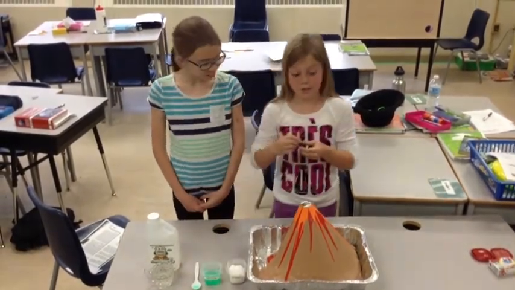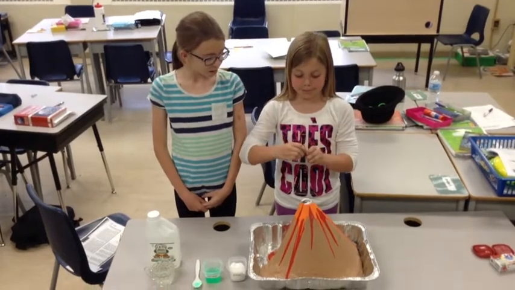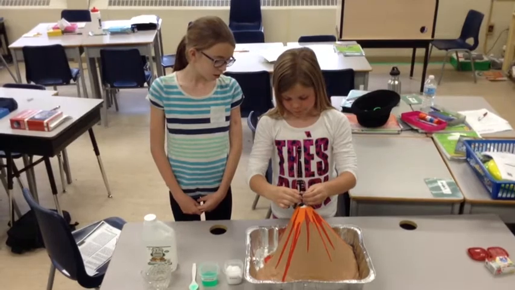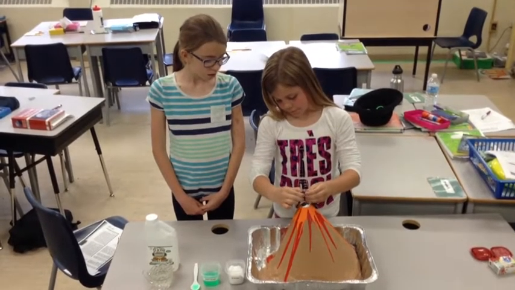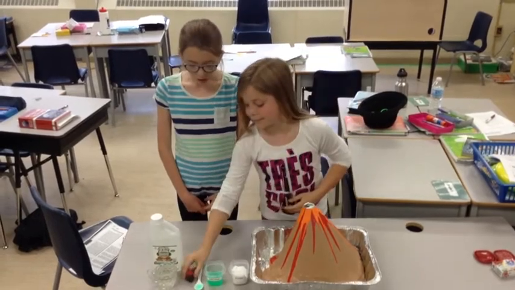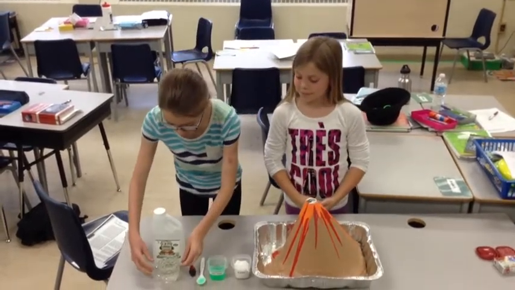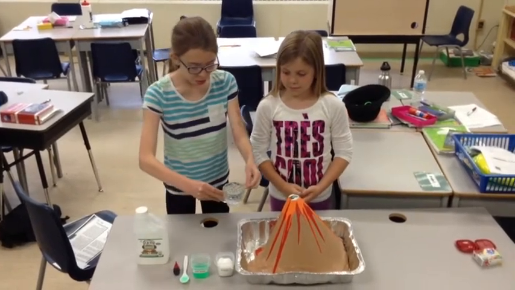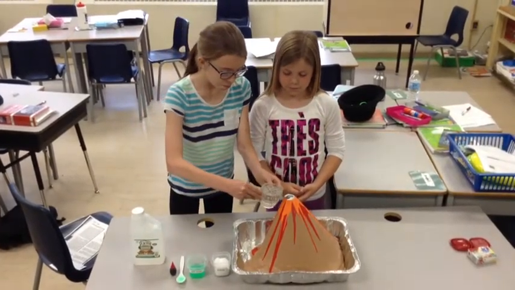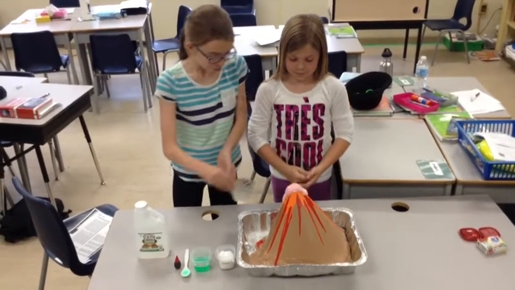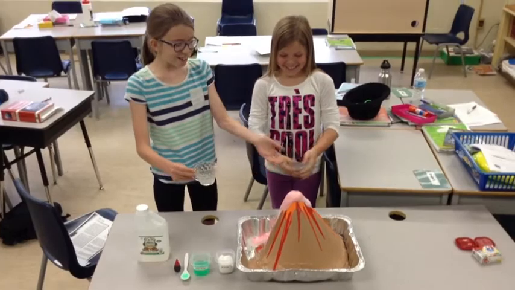And then 3 to 4 drops of red food coloring. Finally, we're going to use about a cup of vinegar. And there's your explosion.